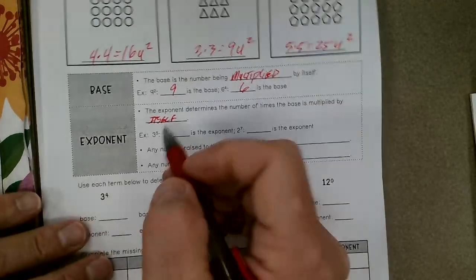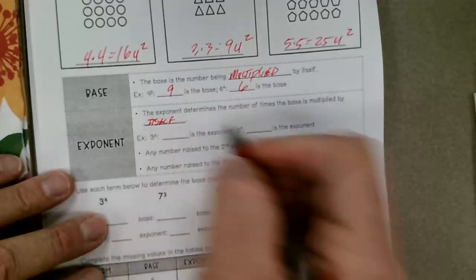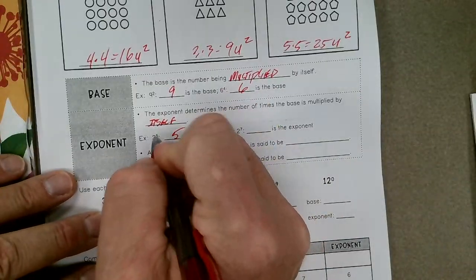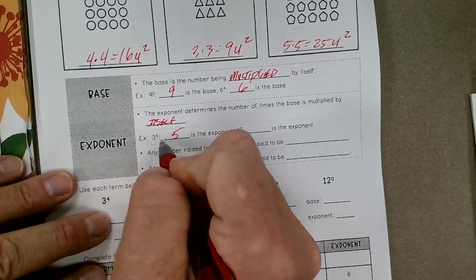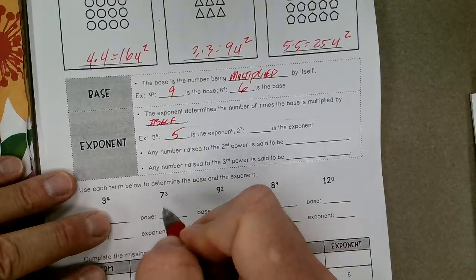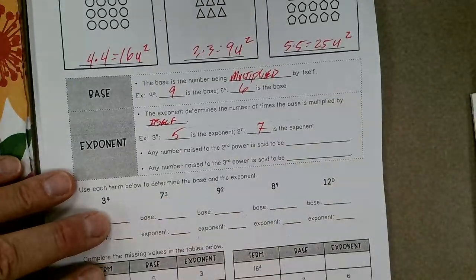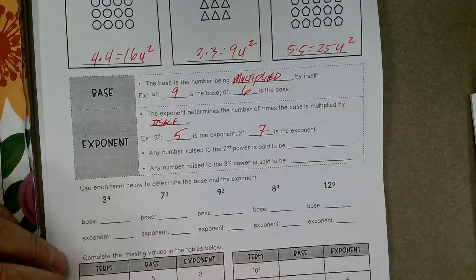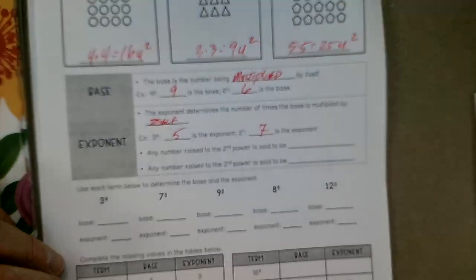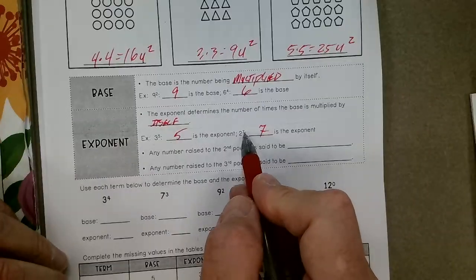Okay? So, the base here is 3, the exponent is 5. So 5 is the exponent. That means 3 times 3 times 3 times 3 times 3. All right, 2 to the 7th power. 7 is the exponent. You're getting the idea of this. So we're just multiplying the base by itself according to the exponent.